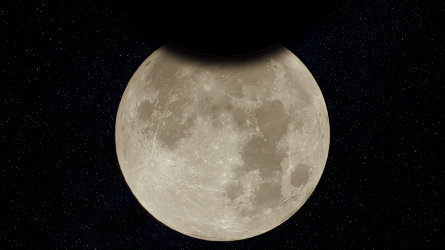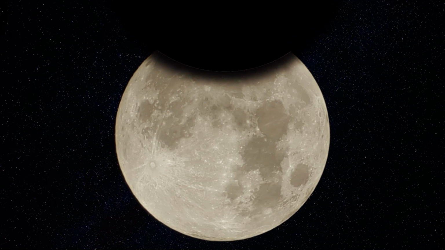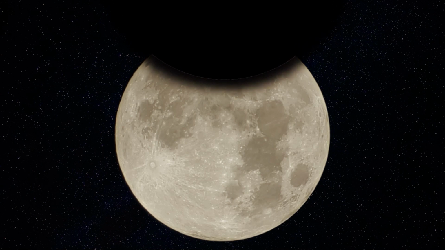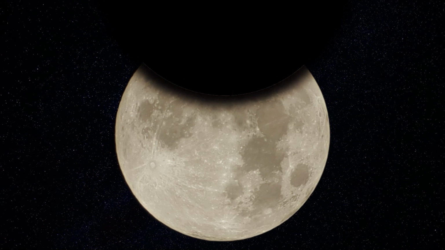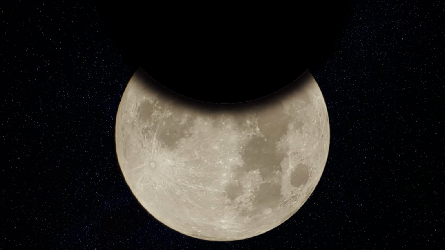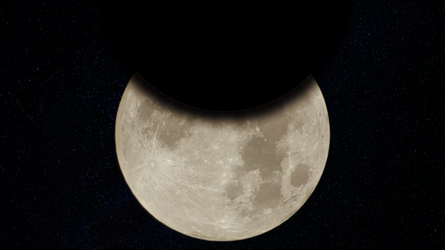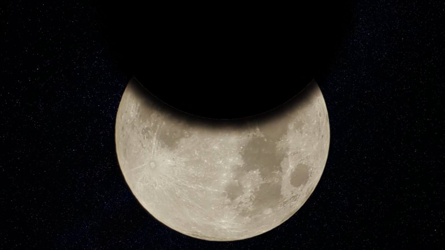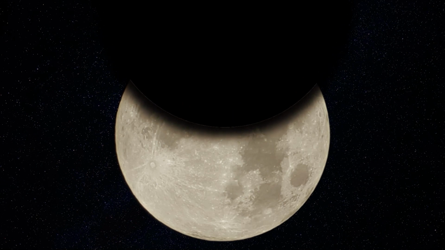Lunar eclipses can be observed from anywhere on Earth where the Moon is visible during the event. They can last several hours, with the period of total eclipse lasting for about an hour. Lunar eclipses are safe to observe with the naked eye and are a fascinating astronomical event to witness.